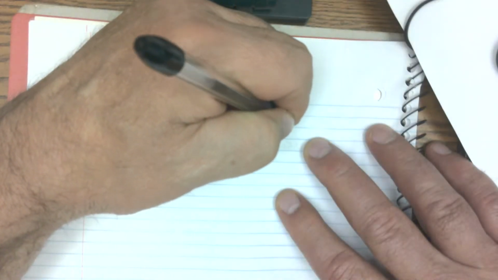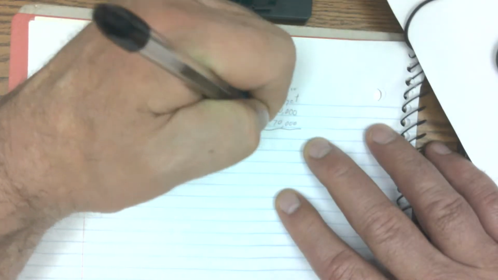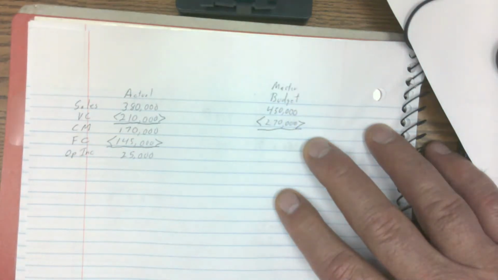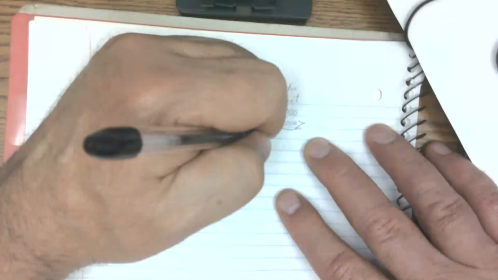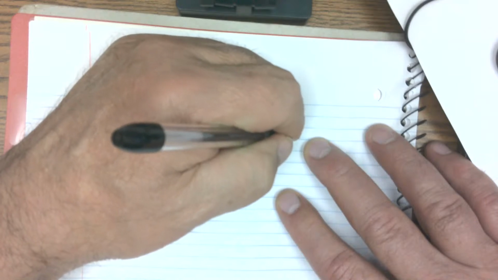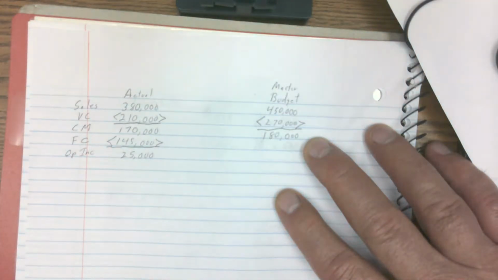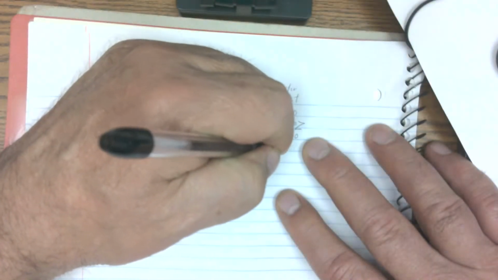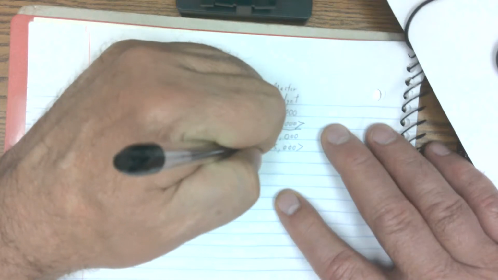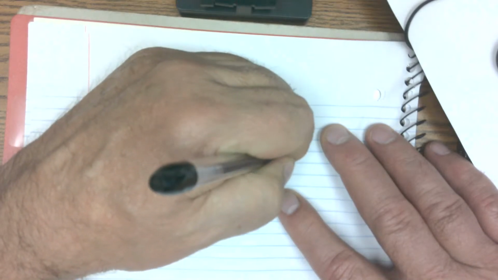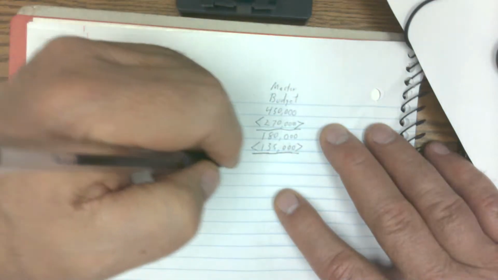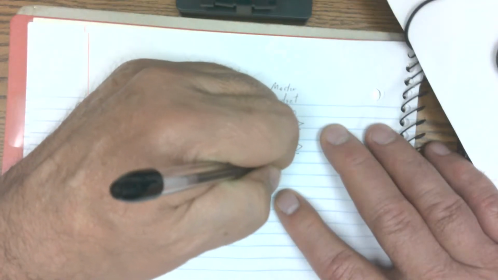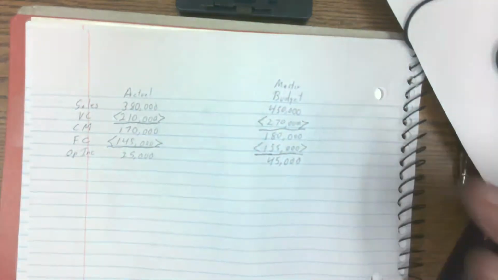Our budgeted variable costs were 270,000, and that gives us 180,000 as our budgeted contribution margin. So then our fixed costs were supposed to be 135,000, giving us a budgeted operating income of 45,000.